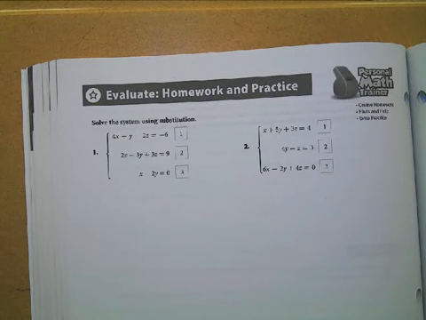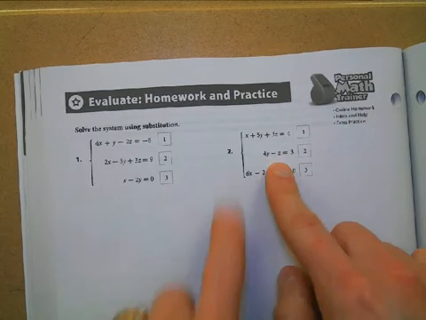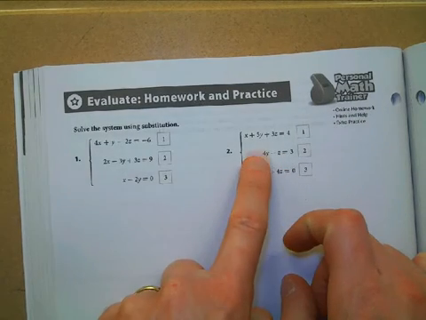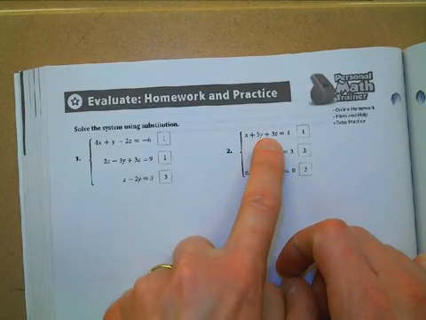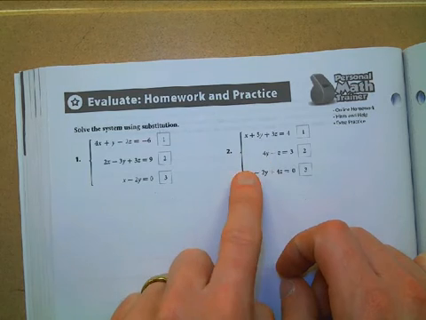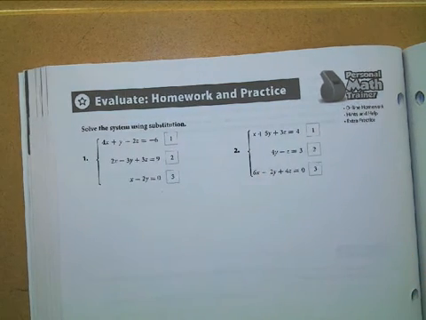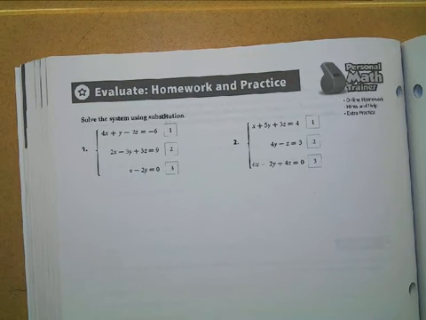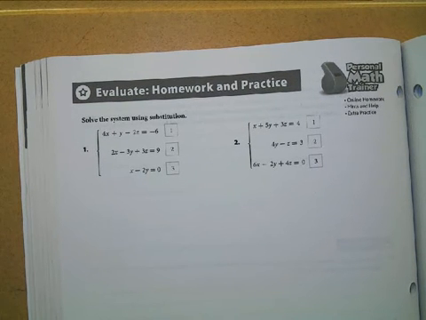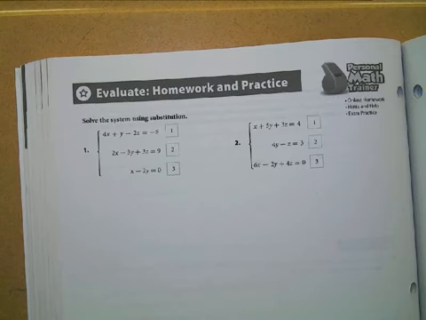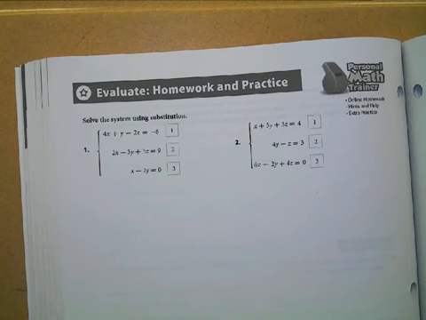So here's what I'd like you to do. I would like you guys to do numbers 1 and 2 on page 216. I'll write it up here on the board.